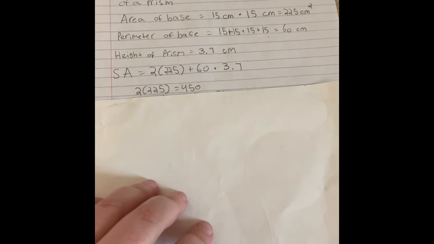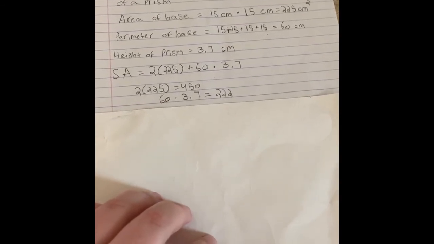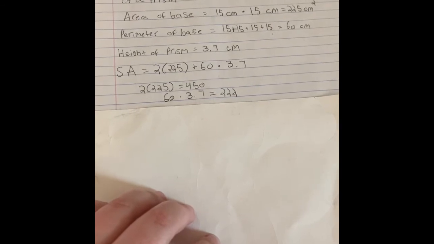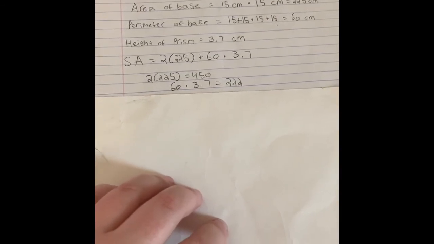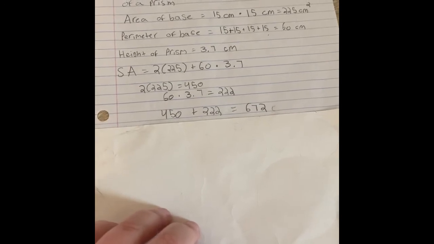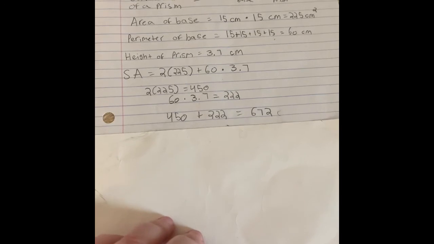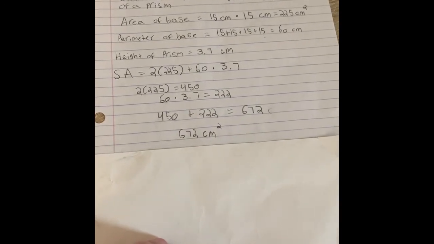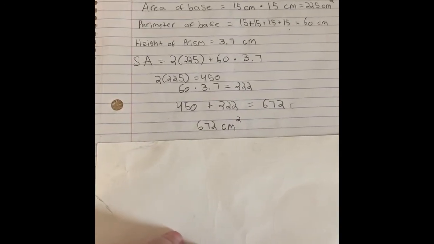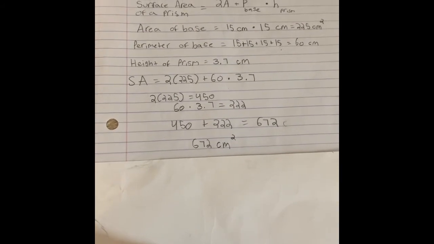So we're going to multiply 225 by 2 and get 450. Then we're going to multiply 60 by 3.7 and get 222. And we're going to add together 450 and 222 to get 672. That comes out to 672 centimeters squared, which is the surface area of our prism.